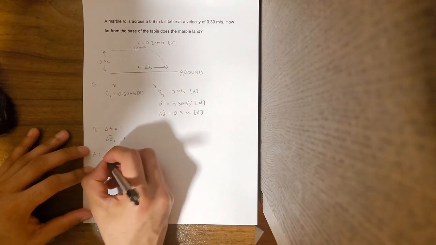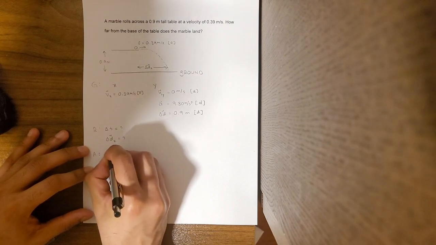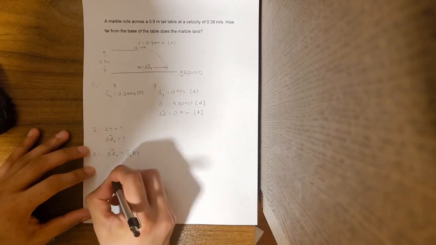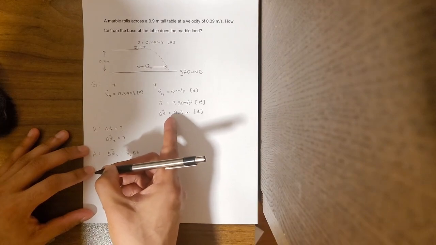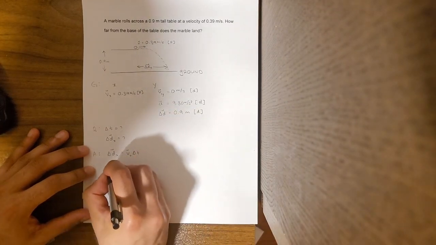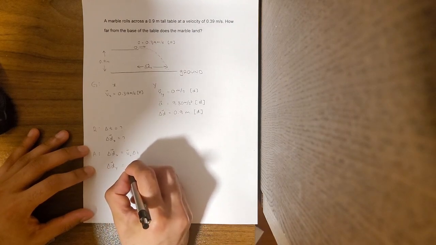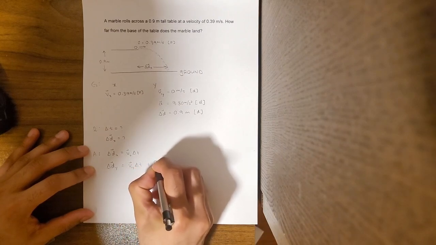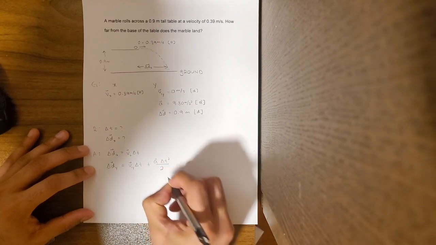So in the x component, we have displacement x equals velocity x times time. And in the y, we have one kinematic equation in particular that has all these variables as well as time. Can you recall that one? It's displacement y equals initial velocity y times time plus acceleration times time squared over 2.